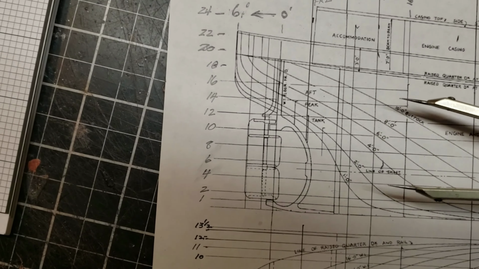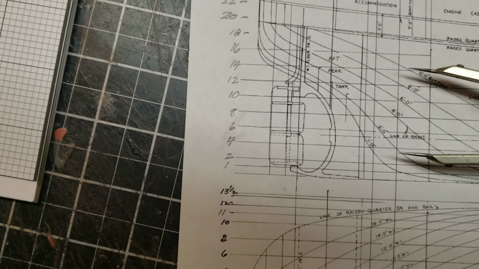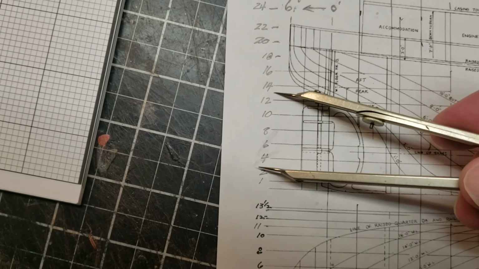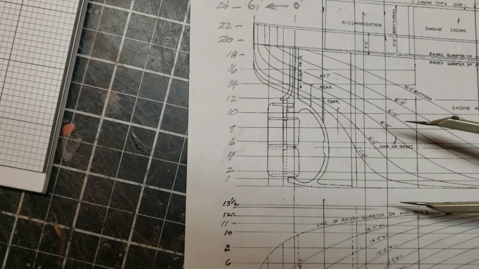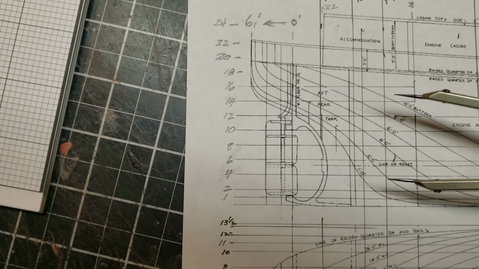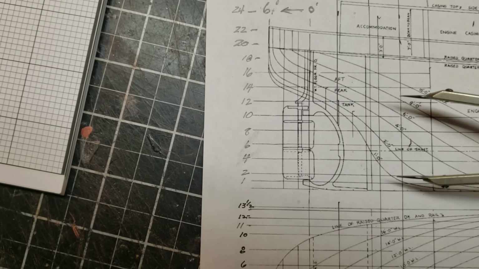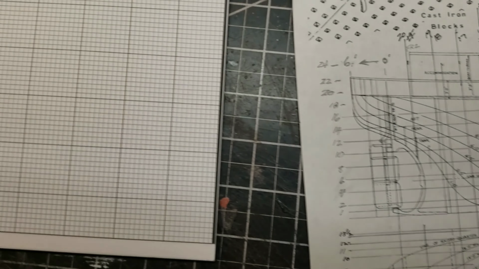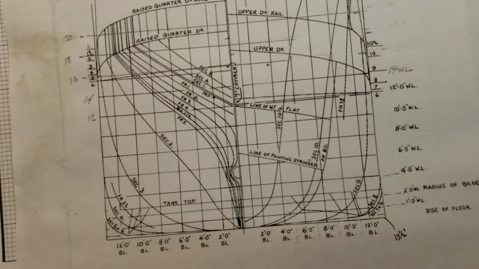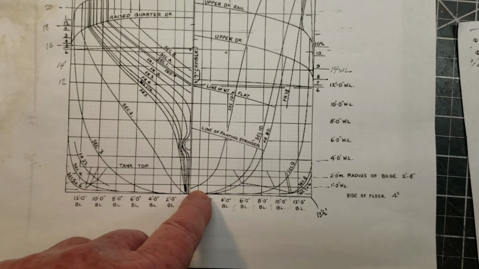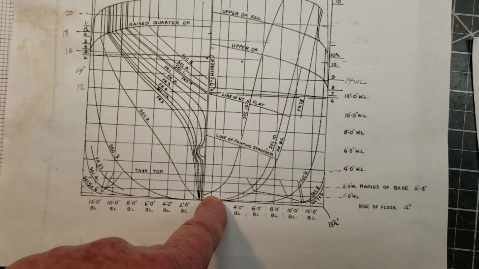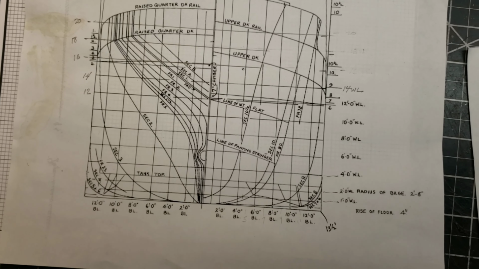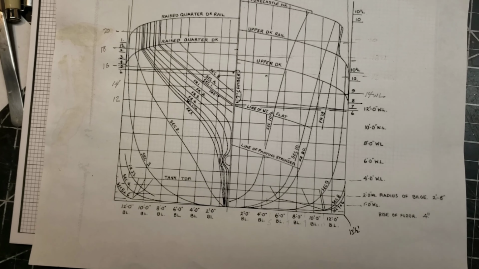And here you have the buttock lines crossing. These are the water lines. So if you get all this information, you can make an XY plot. But you're going to have to do some artwork to get these curves, because you can't plot every one of those.